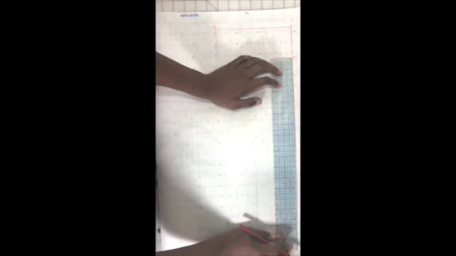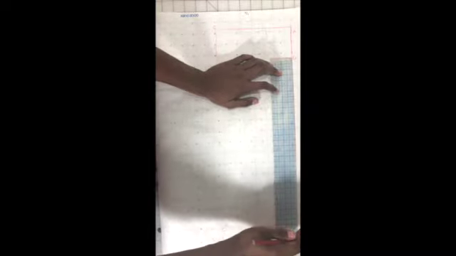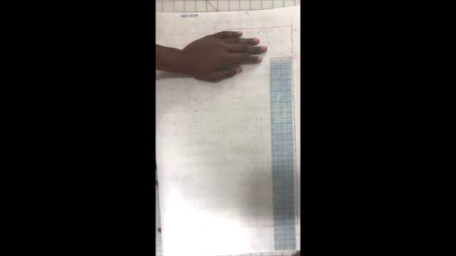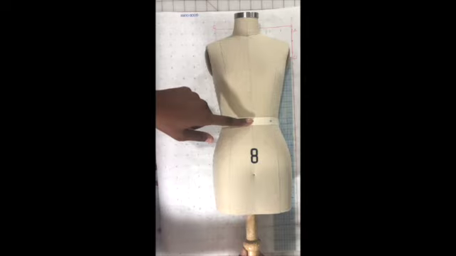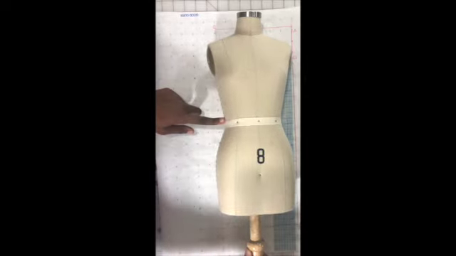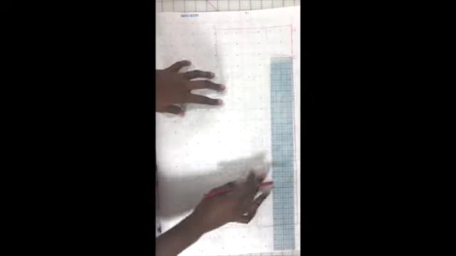My next line is going to be from B to E, and this is going to be just a straight line that's going to be a guide for our waist area, and it's also going to guide us as far as our dart area. So that line is going to be from here to here.